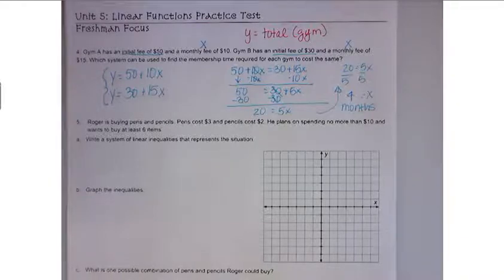So remember, an initial fee, whatever you start out with, just like your starting point in the graph we did on page 1. That's not going to change no matter how many points you have. That starting point is always the same. So that's how we can move on to that number.